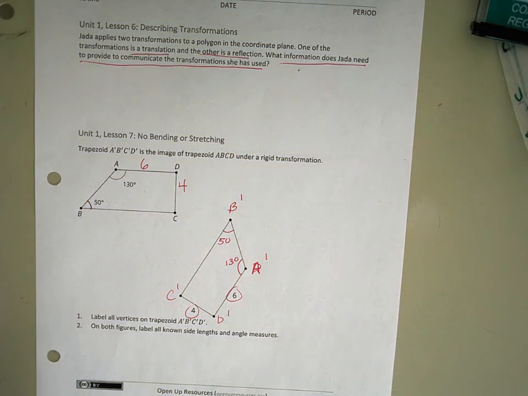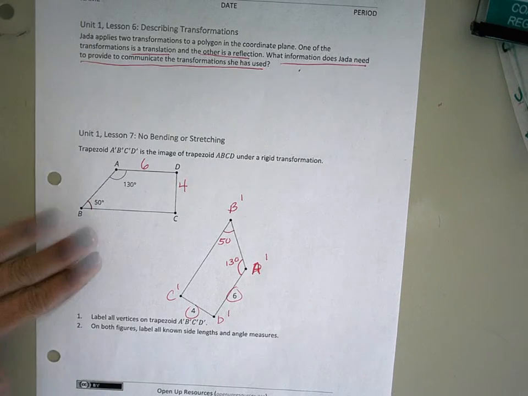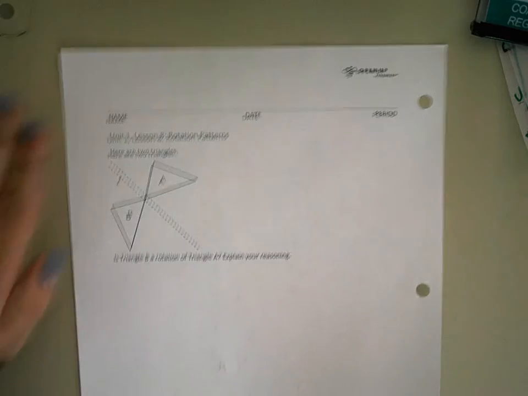So I hope that clears up the front. The second question, reminder to do the third.